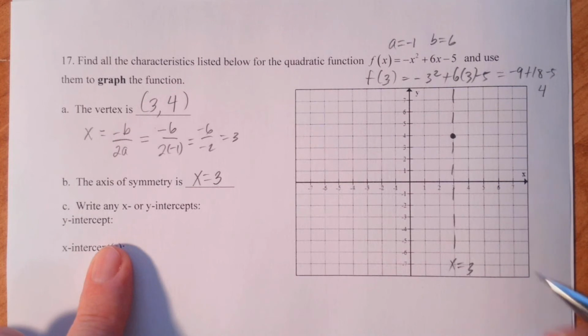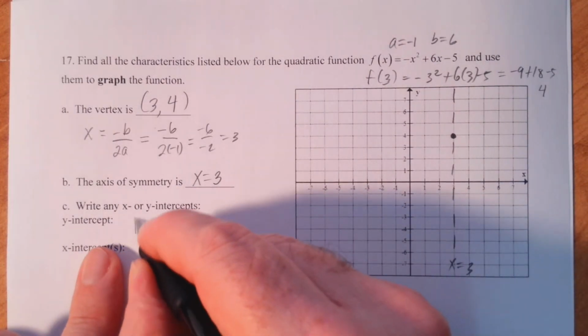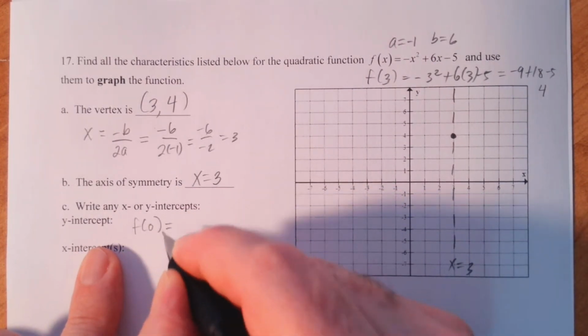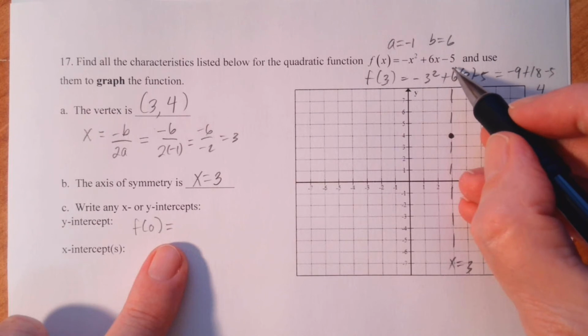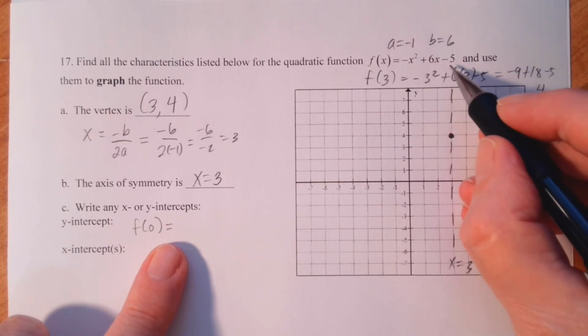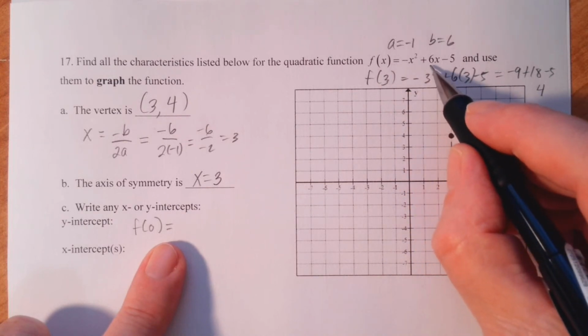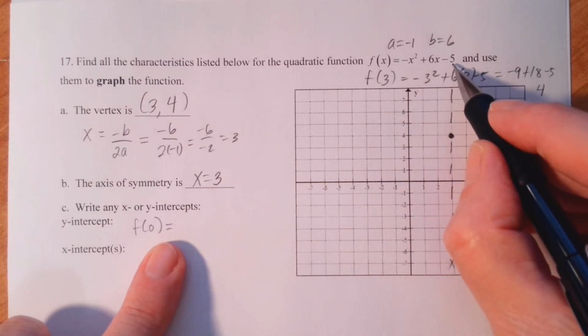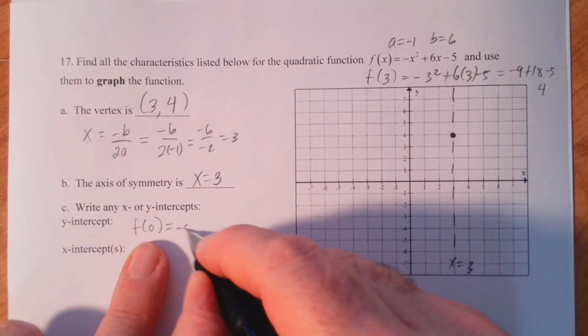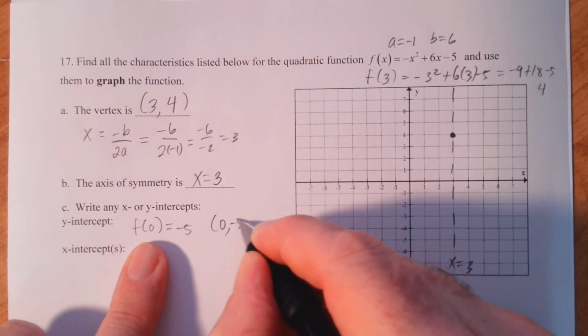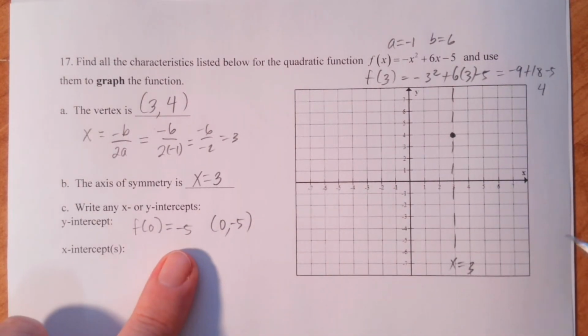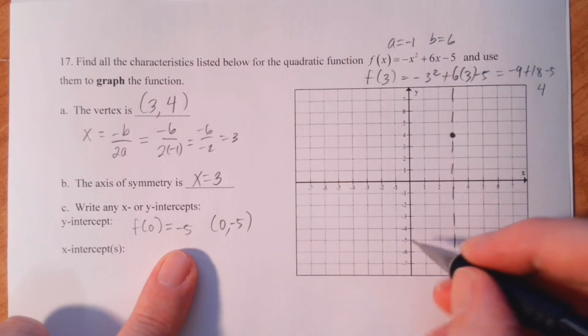It says find any x or y intercepts. Well, f of 0, it's actually pretty easy in this situation. It's going to be 0 comma whatever this number is, because when you plug in 0 here, here, and here, you're going to end up with f of 0 equals negative 5. So 0, negative 5 is your y-intercept. 0, negative 5.